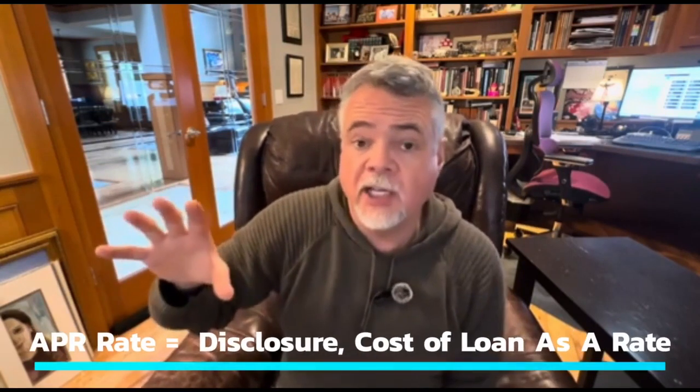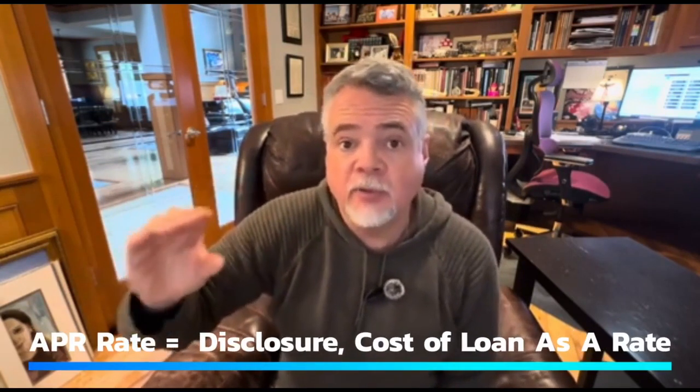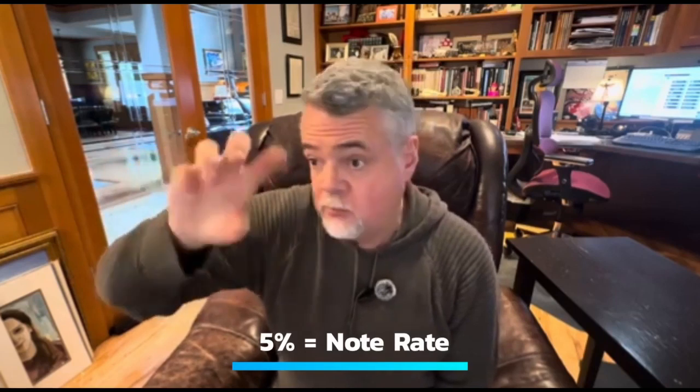Now, the annual percentage rate is nothing but a disclosure. It is the cost of the loan represented as a rate. So it's important to understand how they calculate this. For those of us who had a little bit of accounting, let's just use round numbers for a second. Let's say 5% rate, $100,000 loan, and $1,000 a month payment. That's not accurate, but I'm rounding everything off just to make it easier to understand. So 5%, $100,000 loan, $1,000 payment. That's the note rate, 5%. So how do we calculate APR?